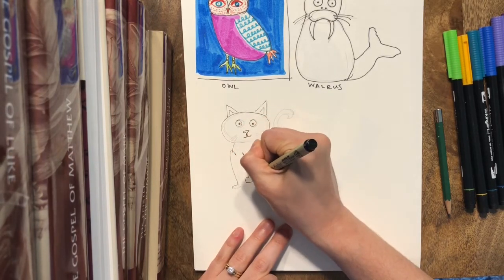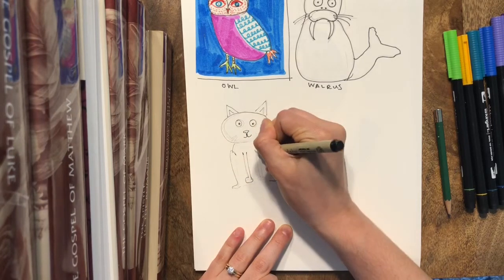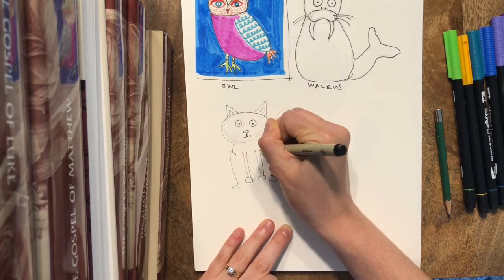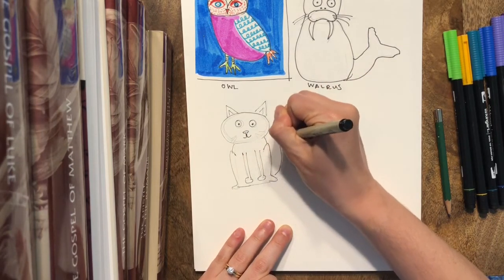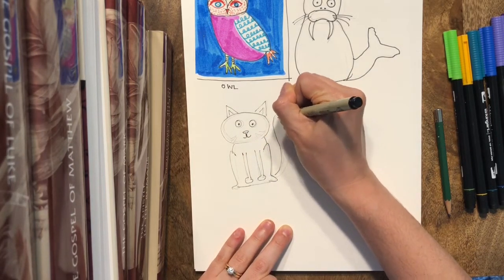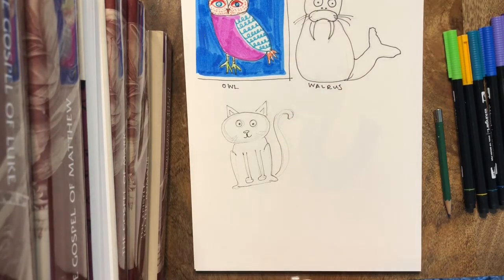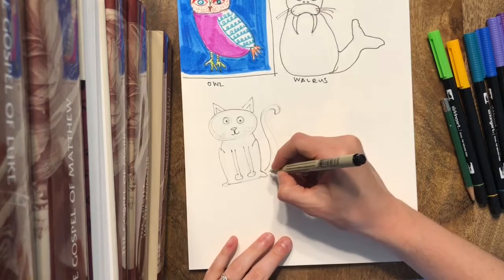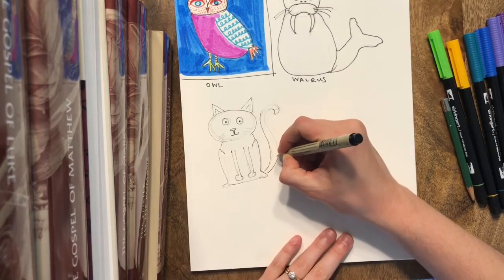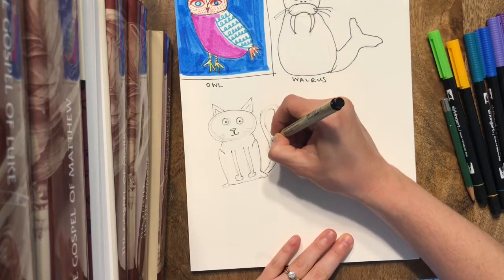So I'm quickly outlining my little cat here. And my pen is running out. That happens. See if I can. I got it. Oh, come on.